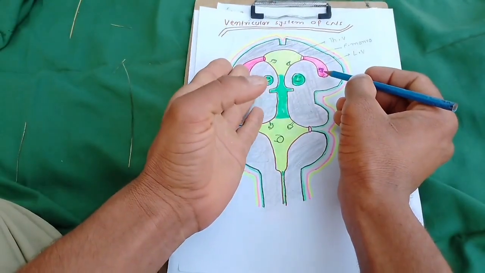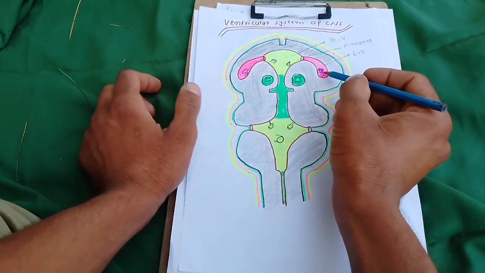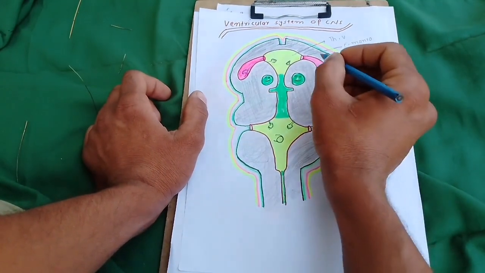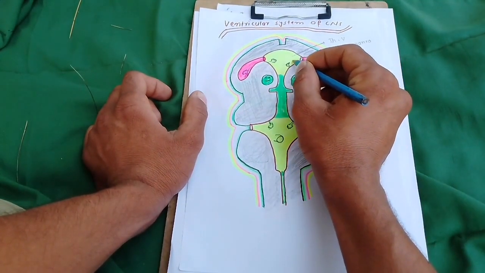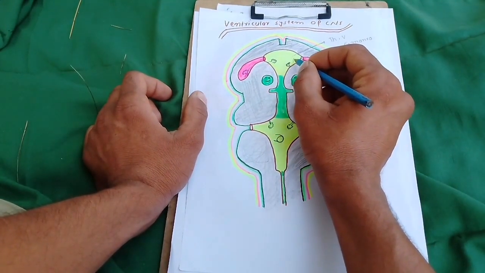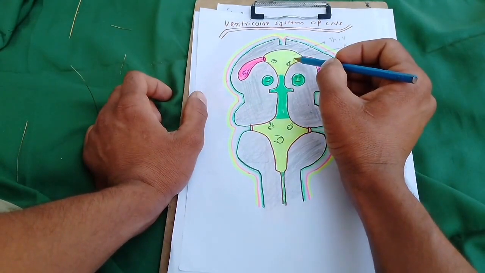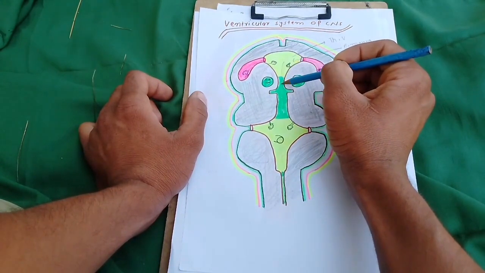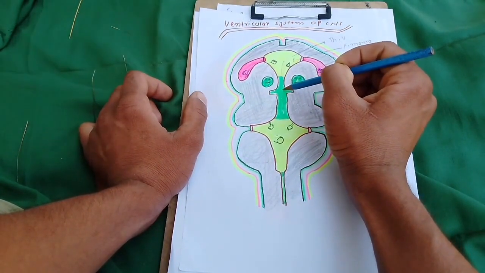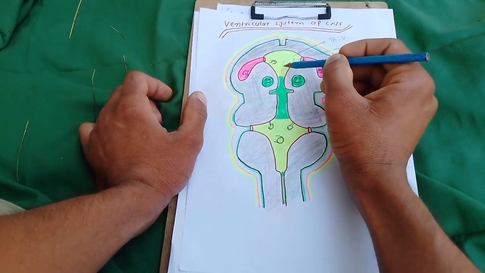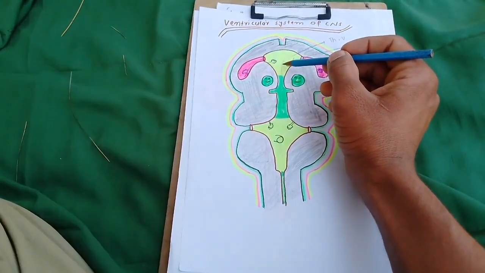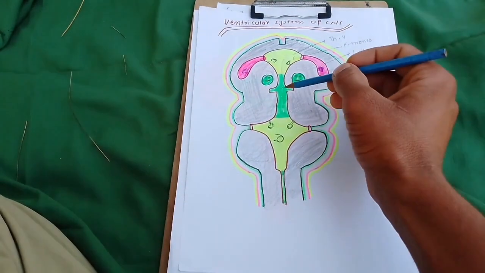The lateral ventricle consists of the choroid plexus. The choroid plexus produces cerebrospinal fluid. The cerebrospinal fluid goes to the third ventricle with the help of the foramen of Monro. I am not going into detail on the circulation of the cerebrospinal fluid. From the third ventricle, the cerebrospinal fluid goes to the cerebral aqueduct.